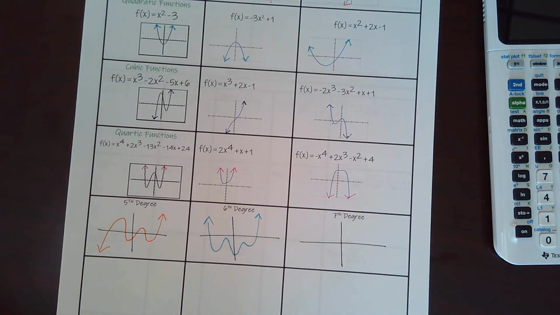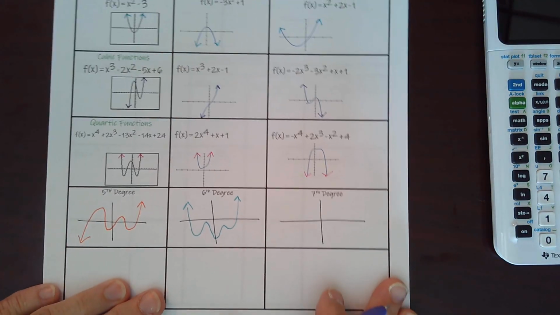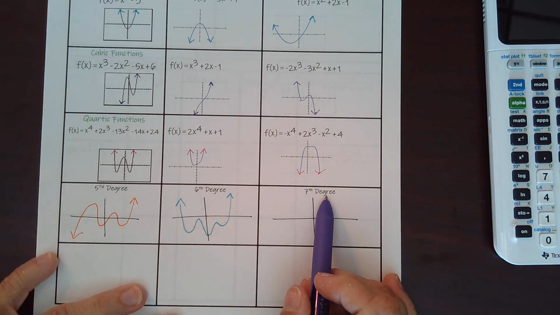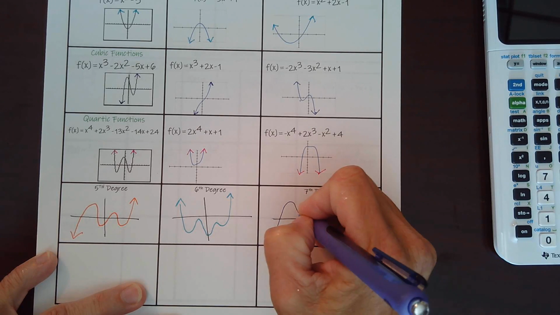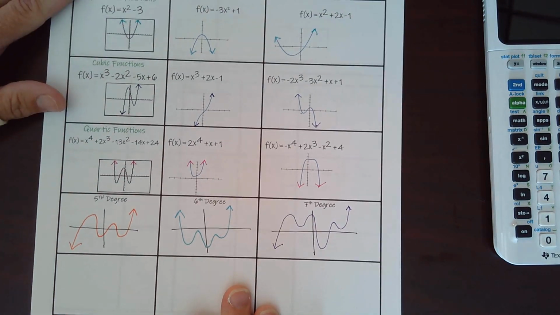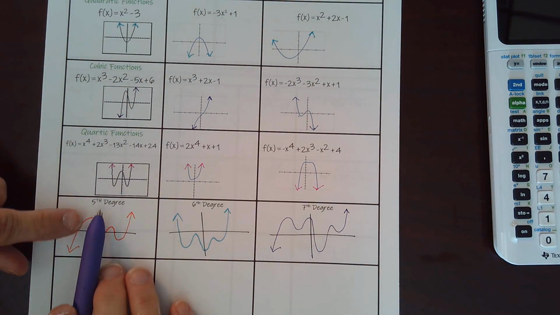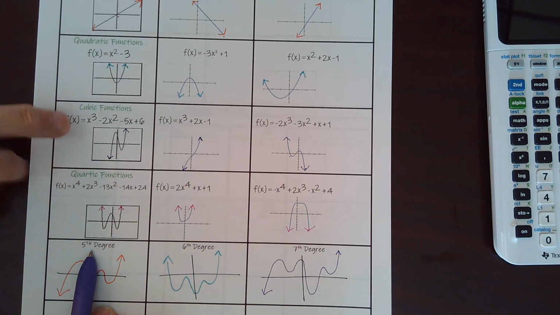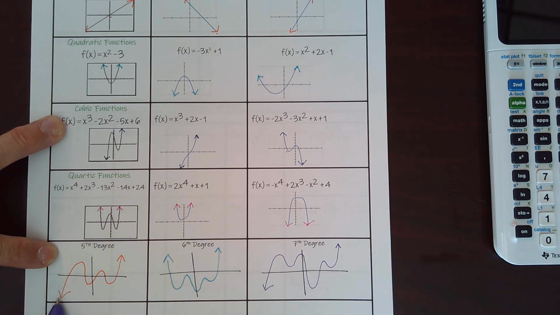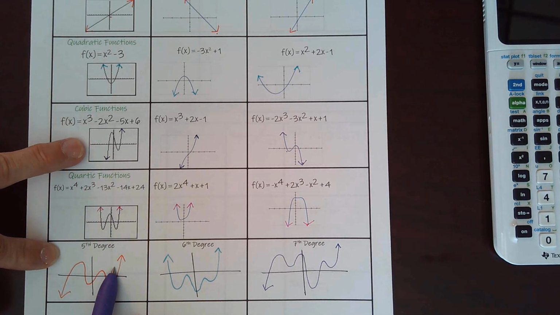If you haven't figured this out, there are patterns to the graphs of polynomial functions. In this seventh degree, because it's odd, we'll start down and end up. Now let's go back to this linear function. Your fifth degree and your third degree functions all start down and end up. Sorry, that's a sixth degree. So your fifth degree will start down and end up. Cubic functions start down and end up.